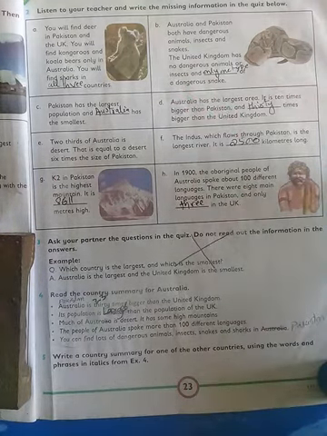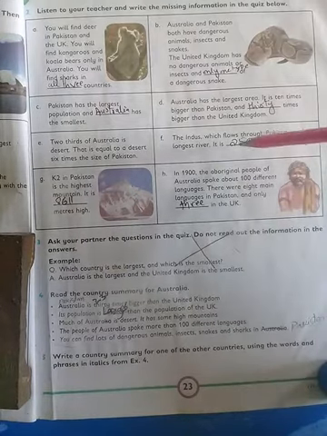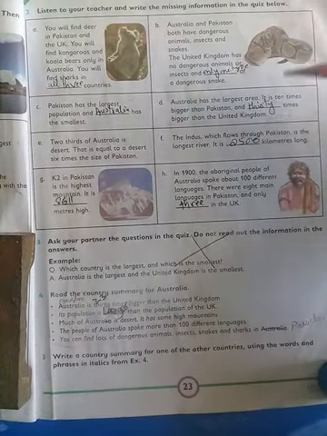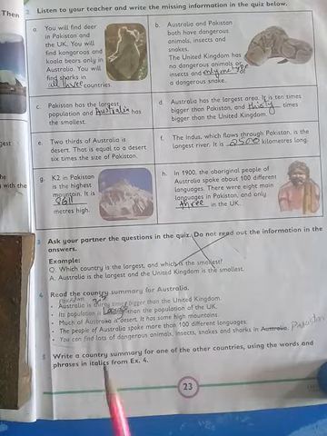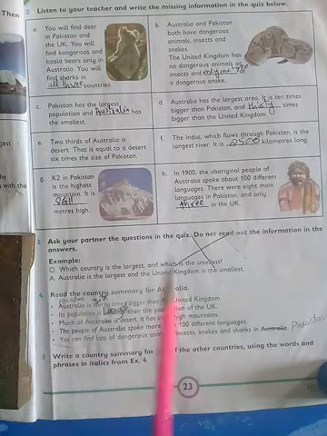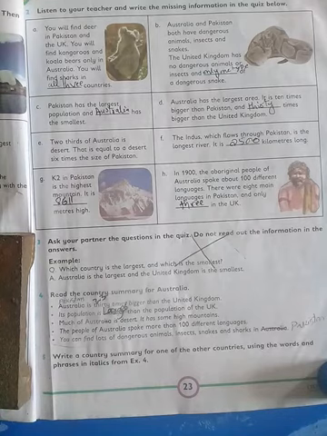Okay, read this exercise very carefully. Put the information in this summary. Now it is your homework to make a summary about Pakistan, a little paragraph about Pakistan with this information in the given exercise. Do your homework very carefully.